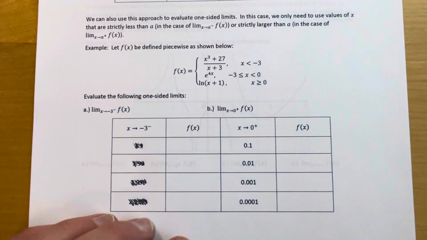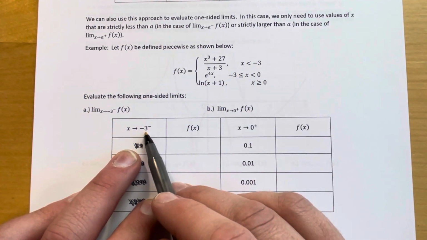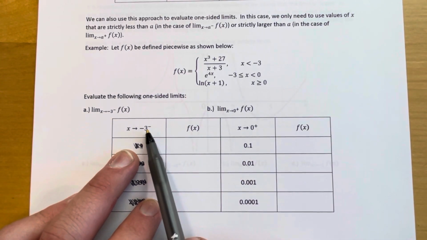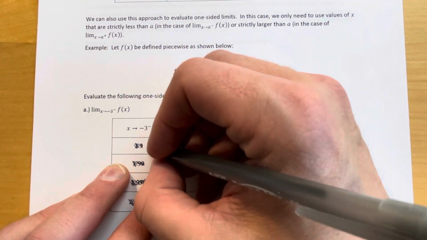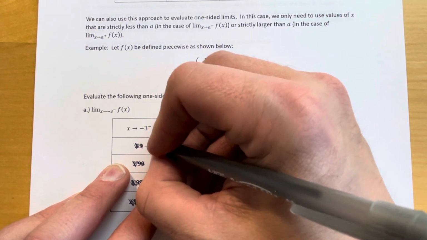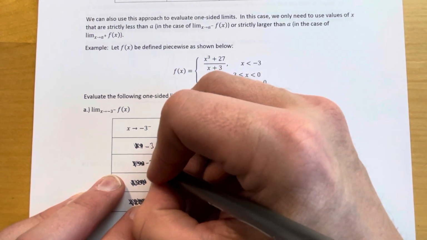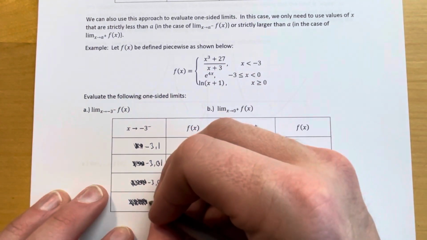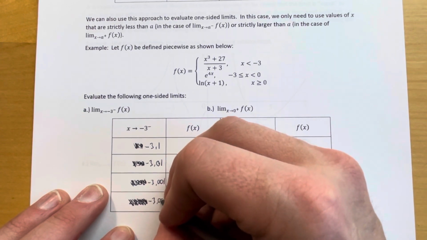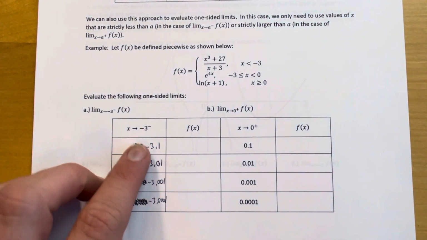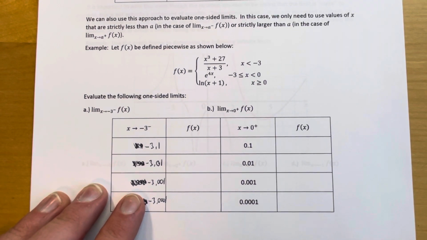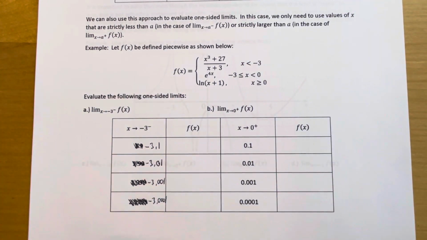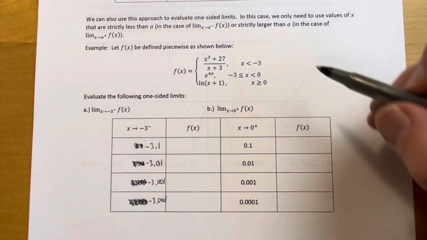So let's fix these. -3 is what I'm approaching, but I'm approaching it from the left, which means I need to use numbers that are smaller than -3. Here's some numbers that are smaller than -3. So -3.1, -3.01, -3.001. I have to cram it in here now. -3.0001. Okay, so I'm going to plug those in to a calculator, and figure out what those are equal to. Since I put the wrong numbers in here, I'm going to have to go back and redo that, but that's okay. I can do that in a moment.